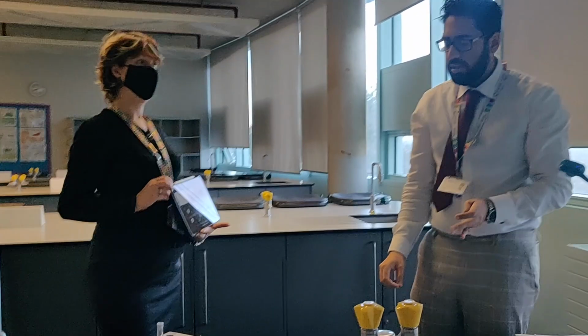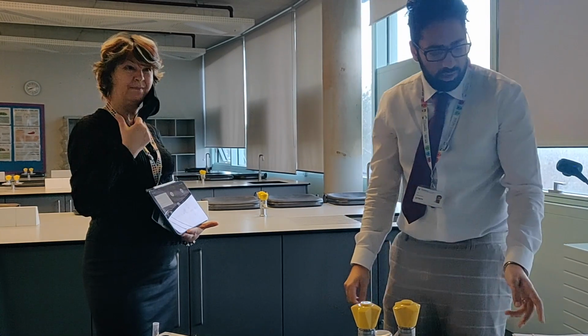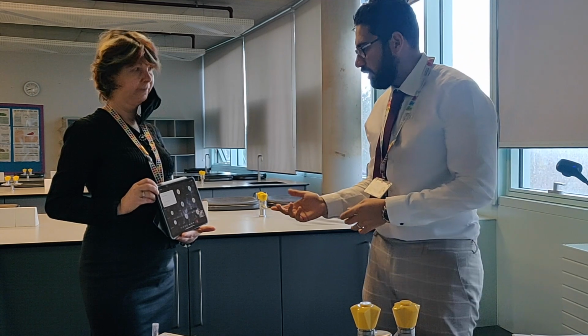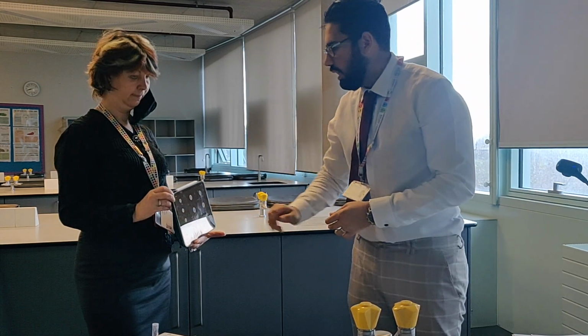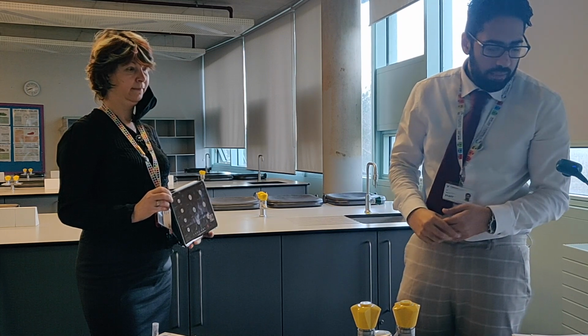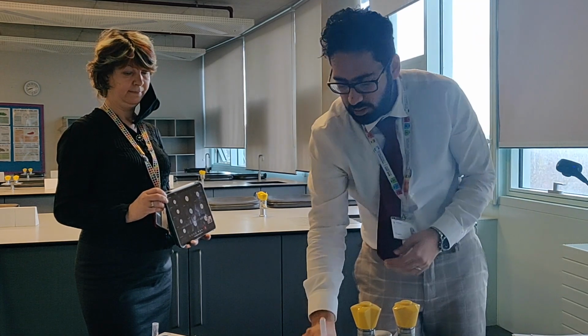Now I'm going to repeat the same process, but with calcium bromide, magnesium chloride and strontium chloride. If you guys can't see or anything, just give us a message in the chat, and then we can try and sort it out for you. Right, so calcium bromide. Okay, same thing.